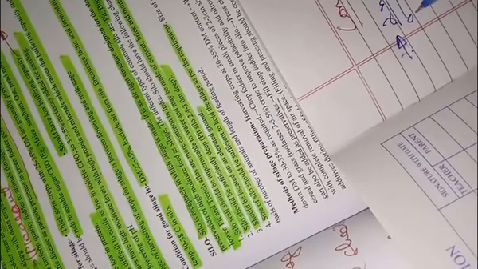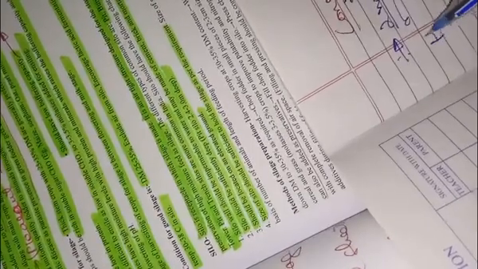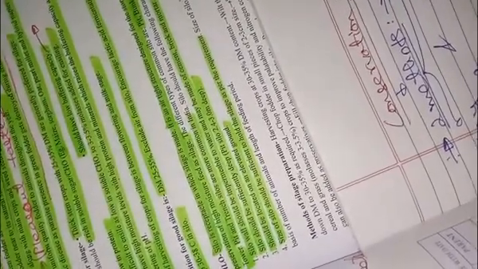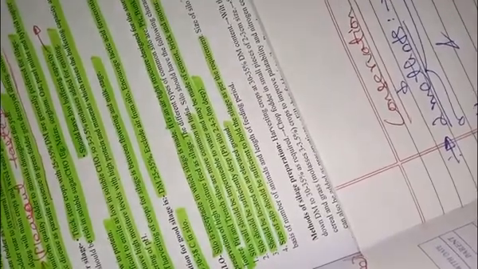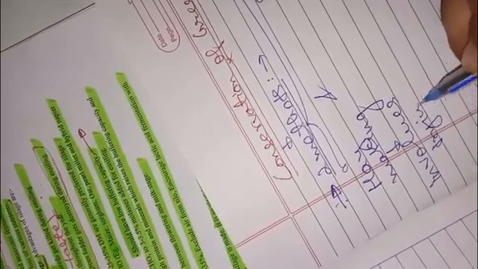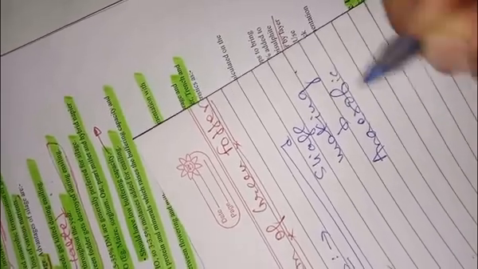There are two methods of conservation of green fodder, that is hay making and silage making. If we add the gist, a summary about these two methods: hay making involves drying, and silage making involves anaerobic or natural fermentation. So this is the gist of these two methods.